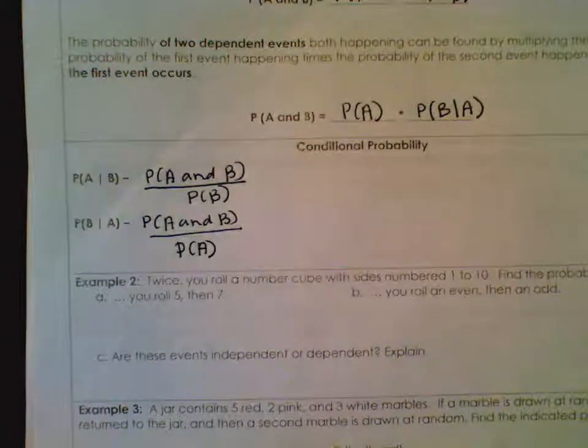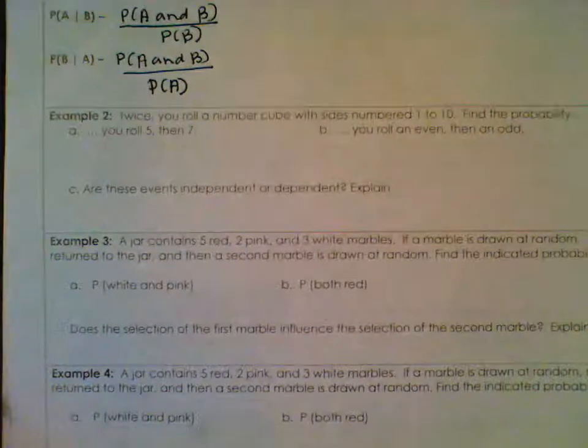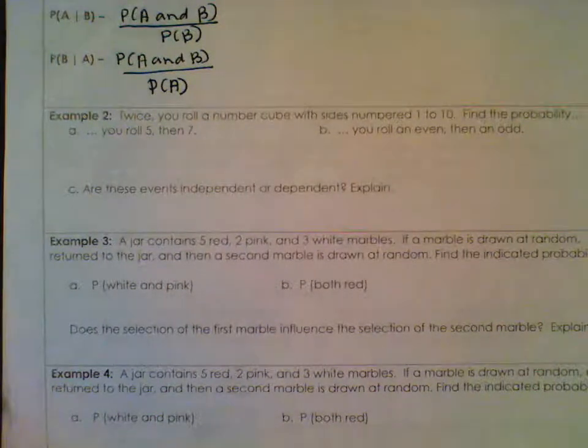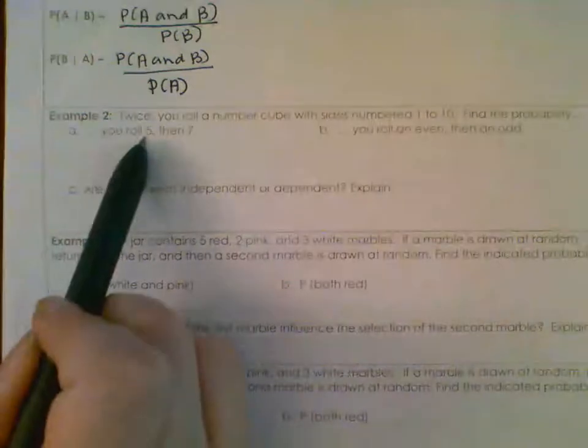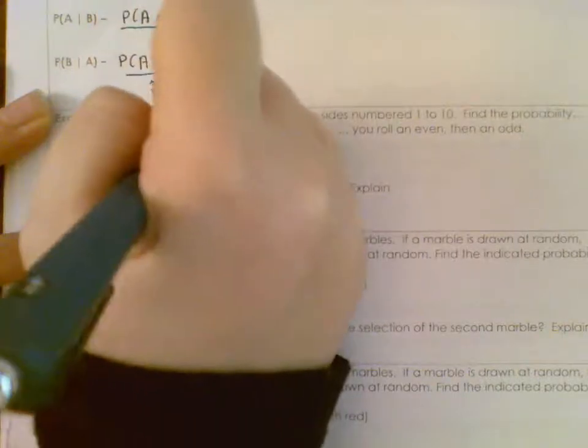So let's try a problem. Twice you roll a number cube. Remember, a number cube is just a die with sides numbered 1 through 10. So it's not a normal die that we have. It's a 10-sided die. We want to find the probability that we roll a 5, then a 7. Another way that you could see this is the probability of 5 and 7.